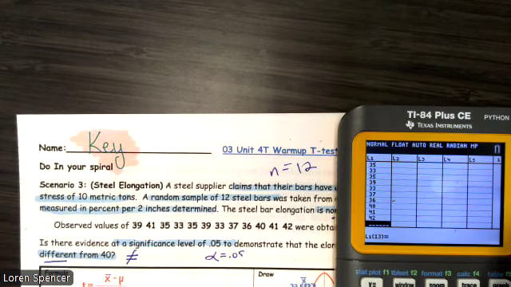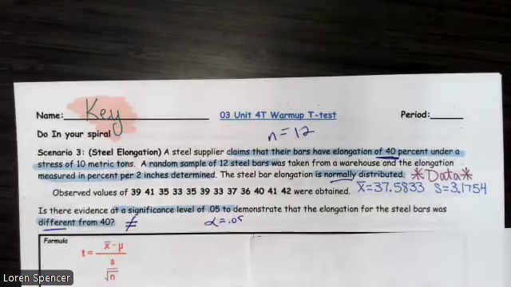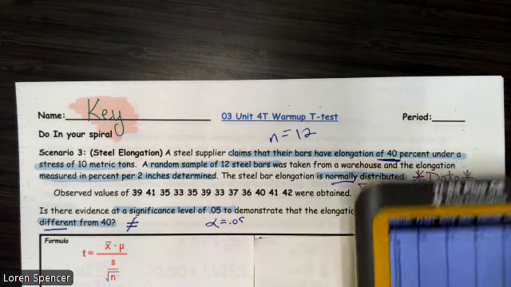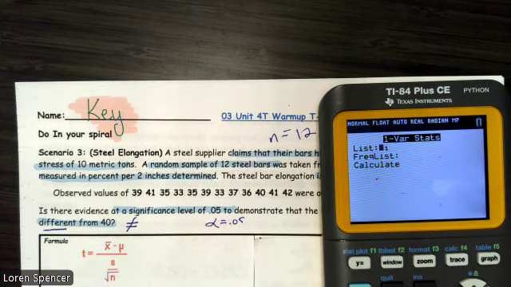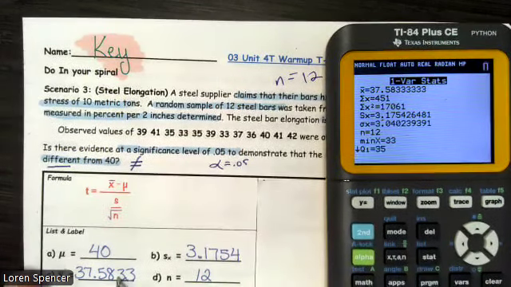Now, we're running a t-test. So we know that our formula is going to be T equals X bar minus mu over S divided by the square root of N. And if I have all that data into my calculator, which I now do, I can go stat, calc, 1 var stat. And I find out that I have a sample mean of 37.5833, a sample standard deviation of 3.1754. We already know the sample size is 12, and we know that their claim is 40, so that is the population mean. One thing to point out, the fact that we're using the sample standard deviation, that's what makes this a t-test.